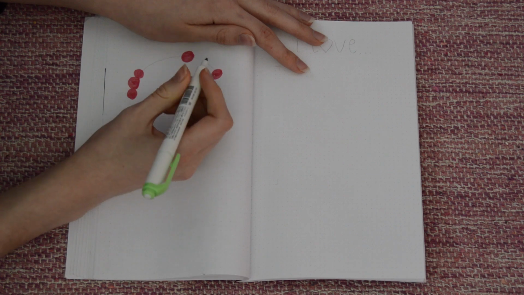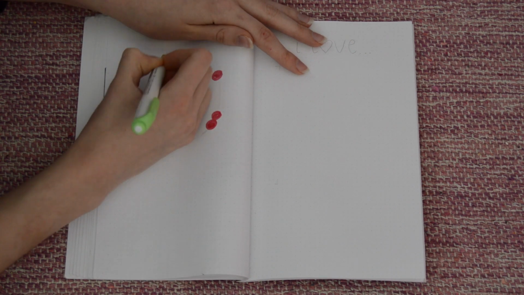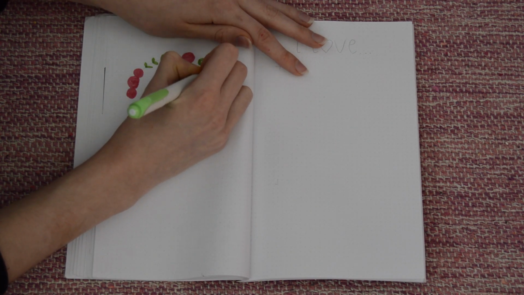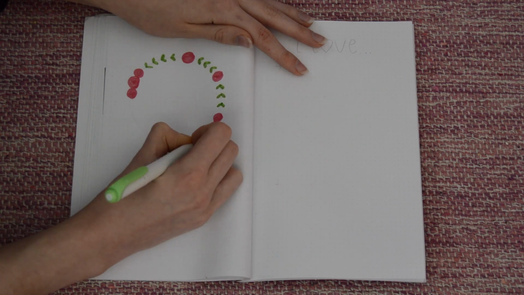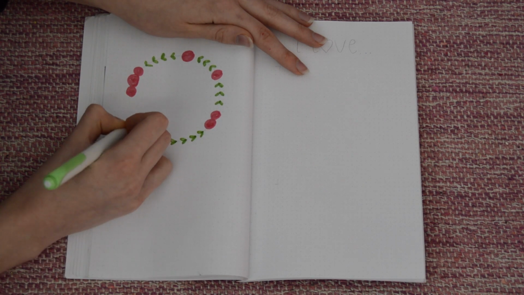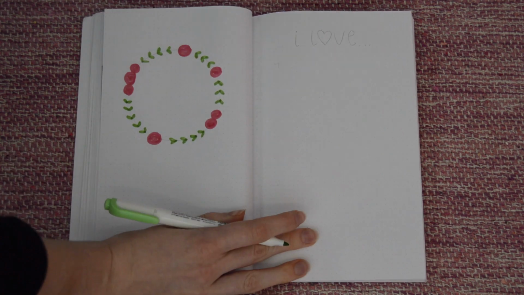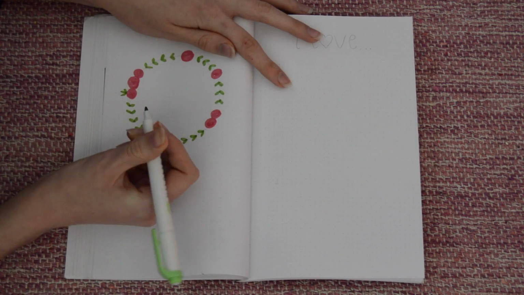And for this month, I decided to go with a floral spread, which I usually do because I love flowers, but I decided to do roses instead and kind of do a pink and red theme because of course it's Valentine's Day, the month of love, so I wanted to focus on that in my spreads.